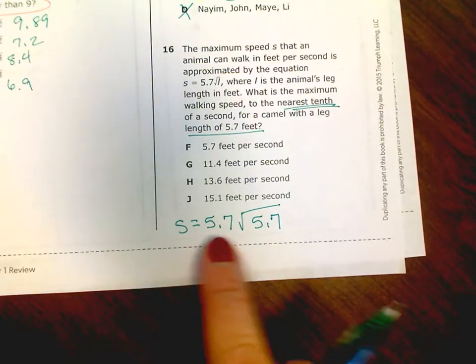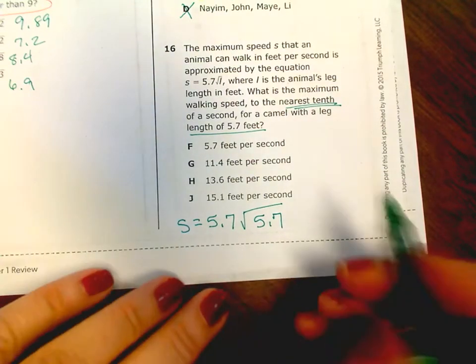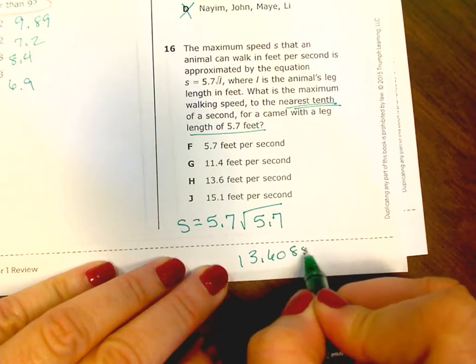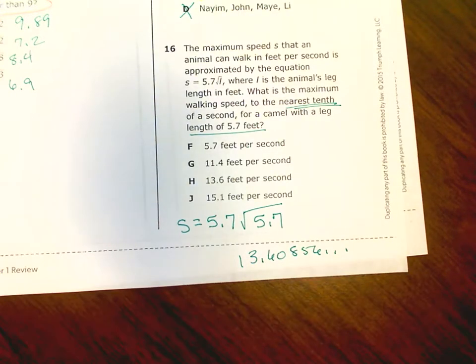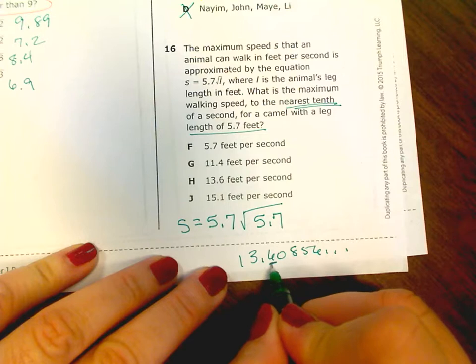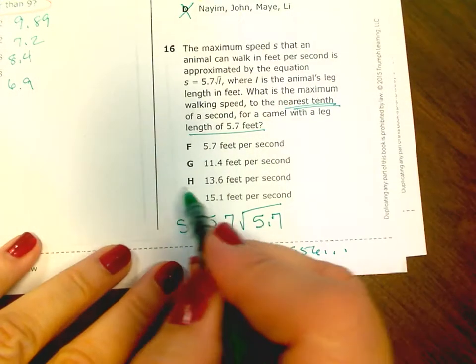So we have s equals 5.7 with the square root of the leg length, which is 5.7. And if you put that in your calculator, 5.7 times the square root of 5.7, you'll get 13.60856... So to the nearest tenth, there's my tenth. We're going to look there. 0 tells that 6 to stay. So it's going to be 13.6.